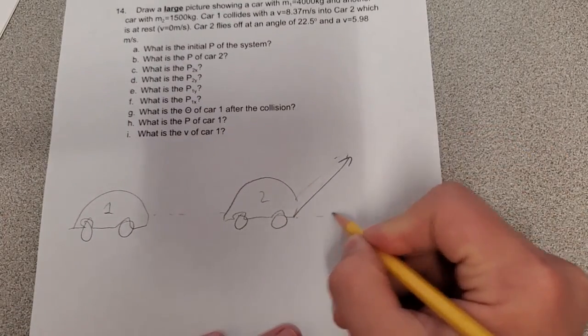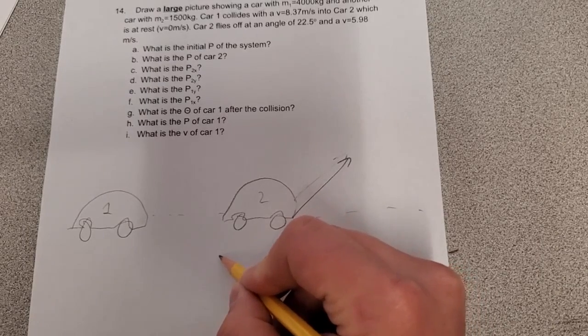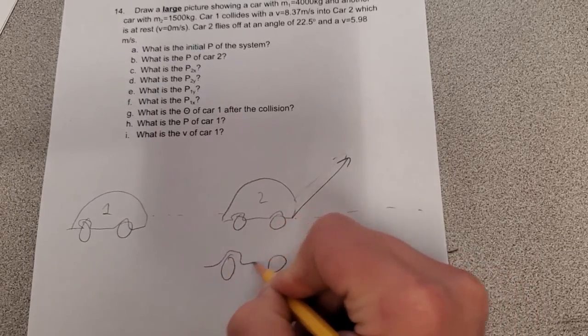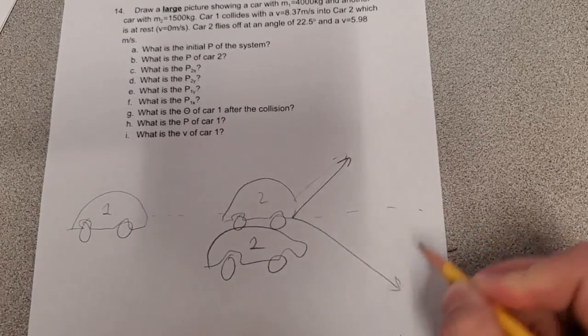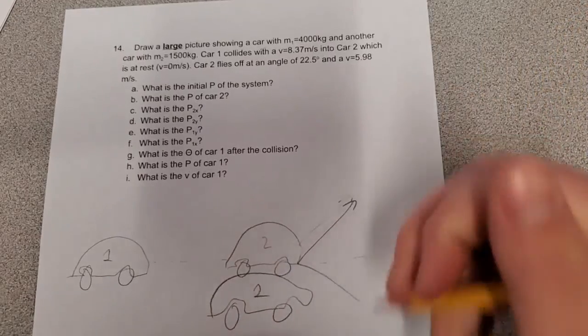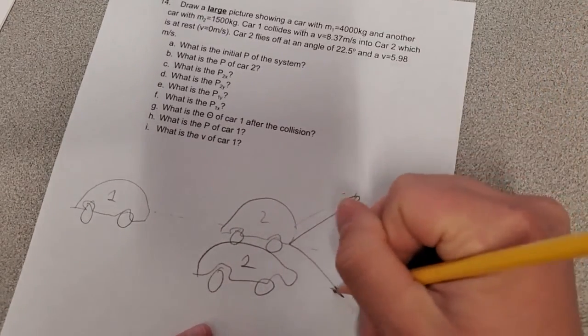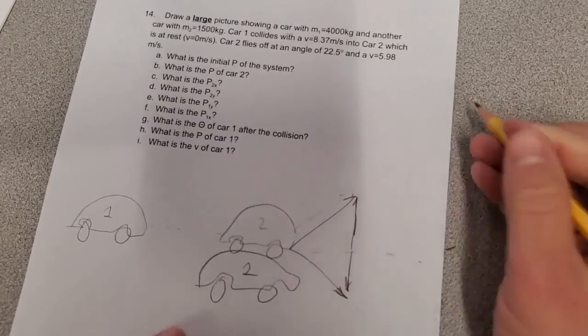Car 2 goes off like that. Car 1 goes off like that. There we go. That's our picture.